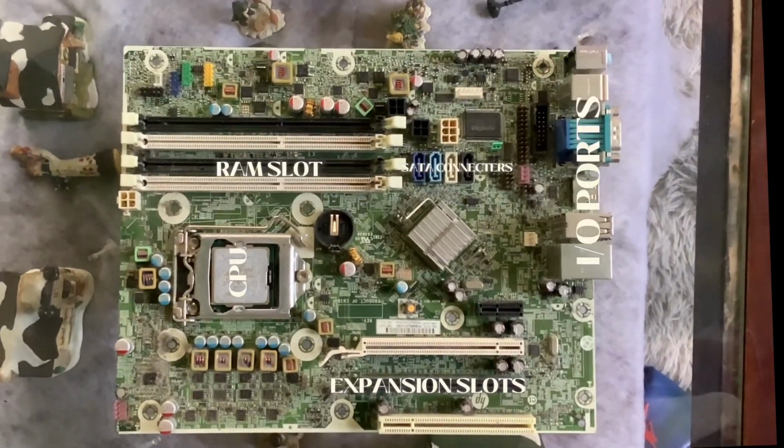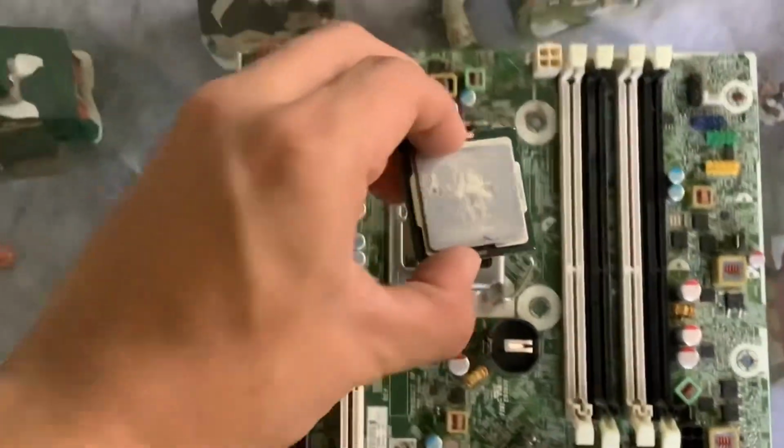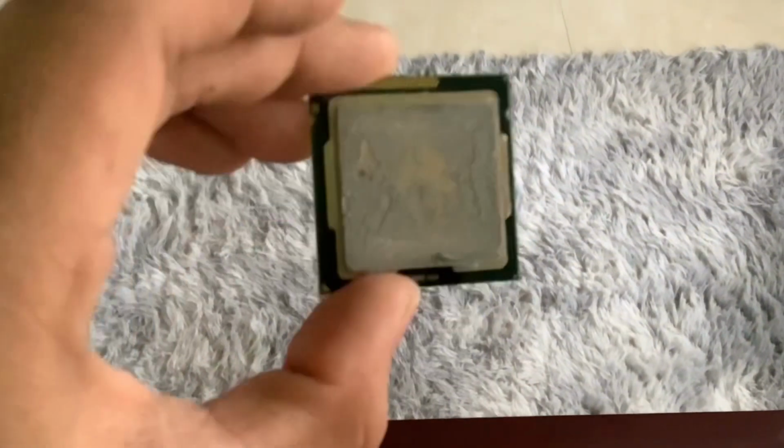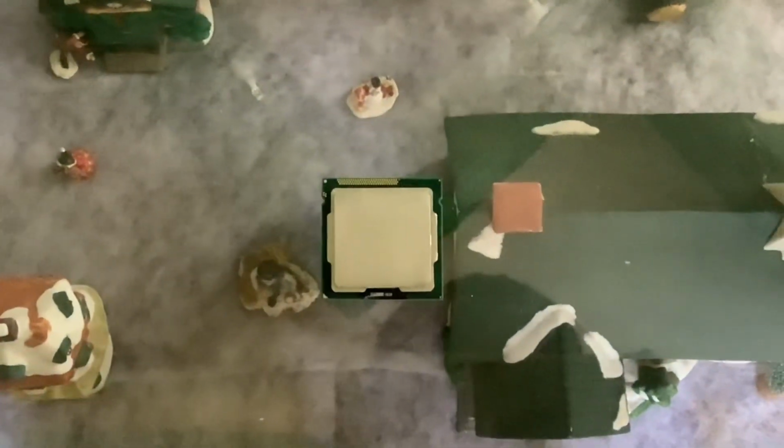And then we have the CPU. Okay, let me just get that for you. Okay, now that's really crusty. Let's just clean it. Okay, now where was that?